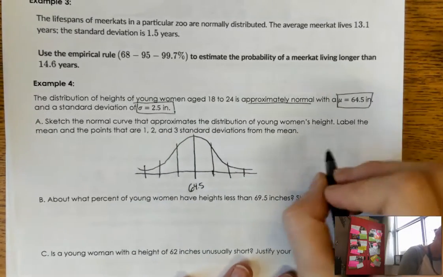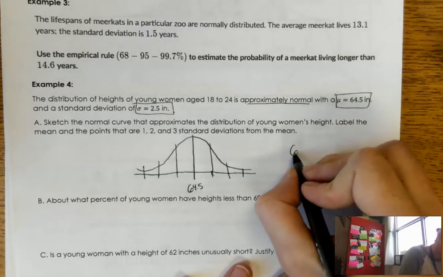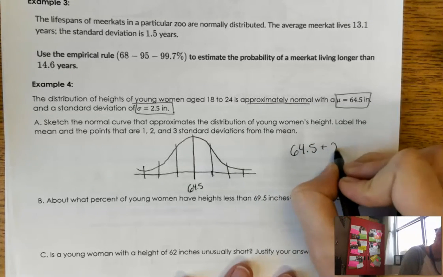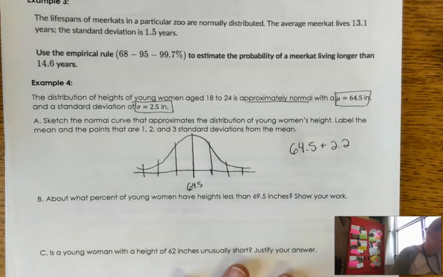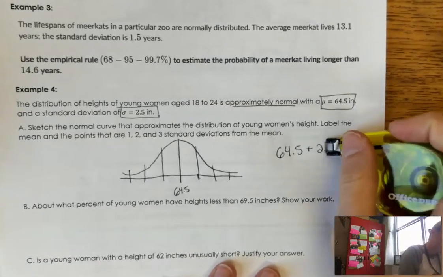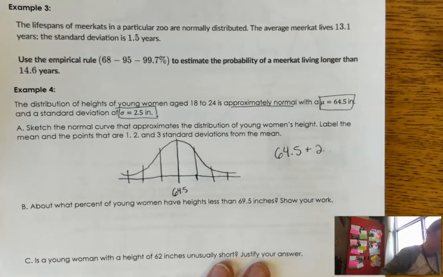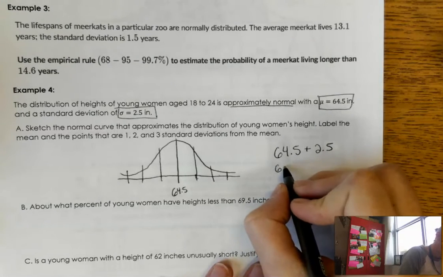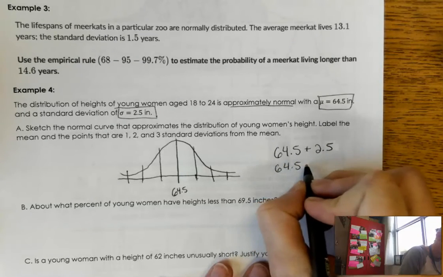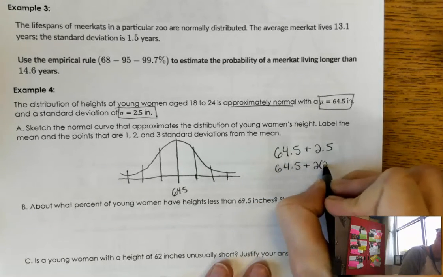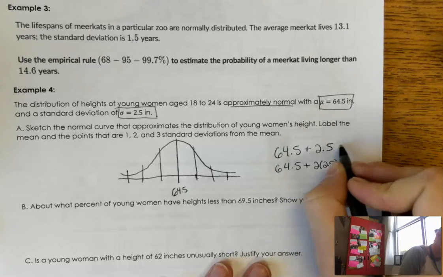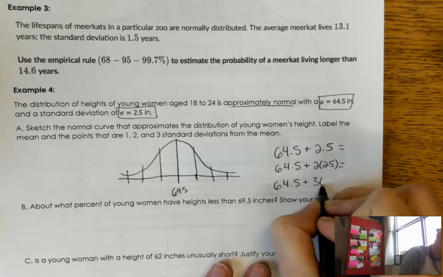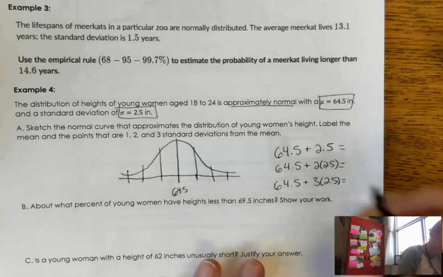Alright, so my standard deviations above the mean. 64.5 plus 1 standard deviation of 2.5. For once, I would just like to write what I mean. After that, I'm going to add 2 standard deviations, and then my last one I'll be adding 3 standard deviations.